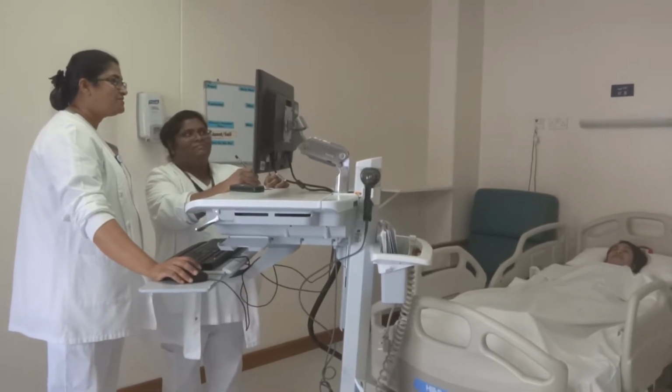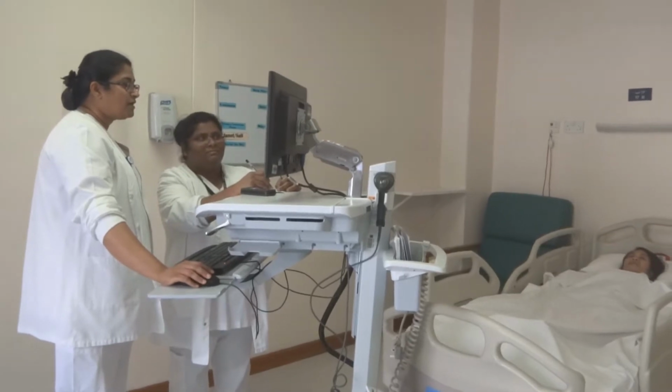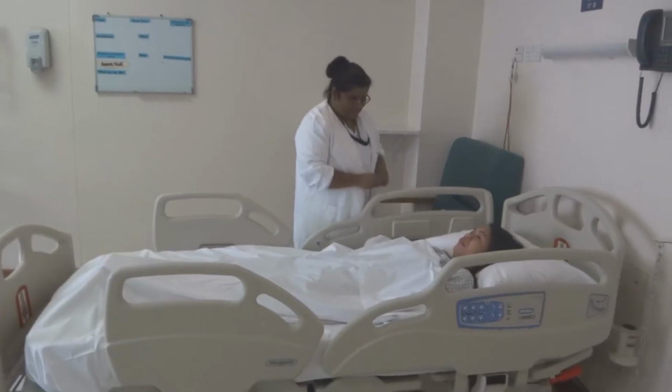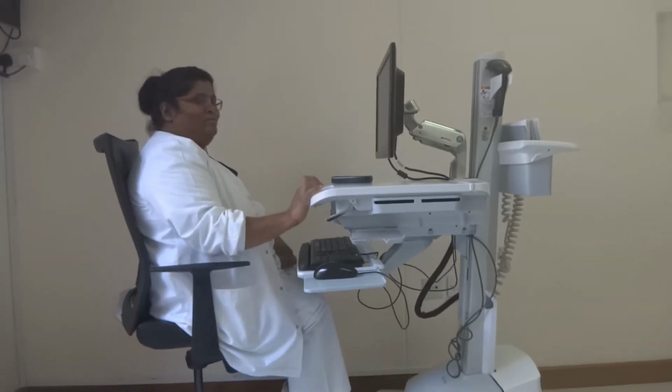Scene 1. An example of bad practice. Nurse A comes for morning shift and receives endorsement from the night nurse. After rounding and repositioning her patient, she sits down for documentation.